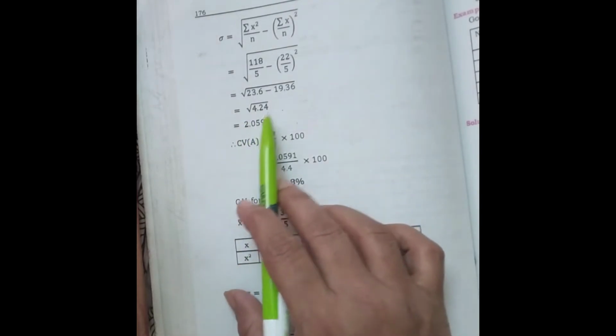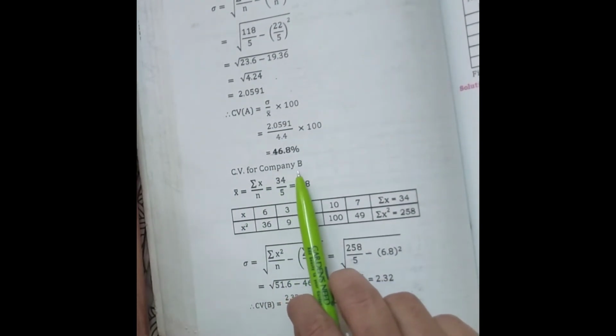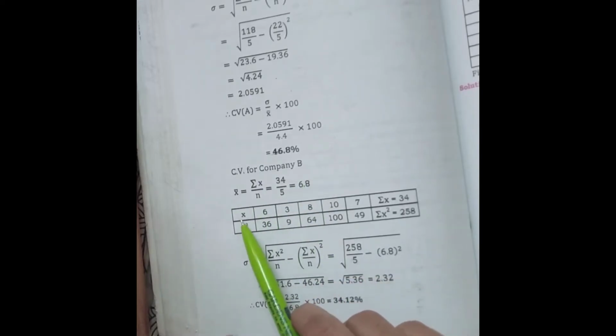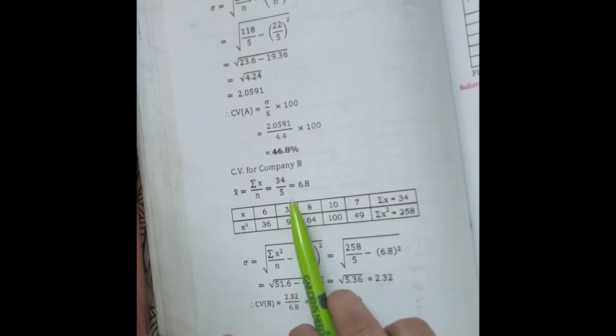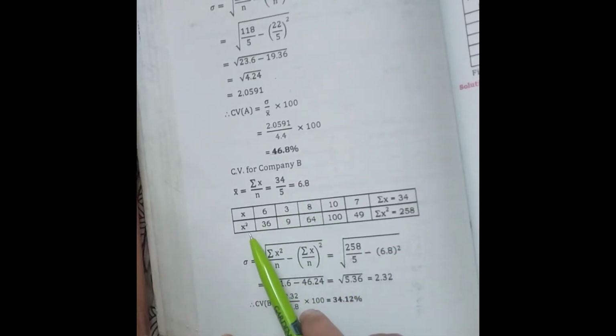This is the standard deviation, x bar you have to write, and the coefficient of variation of A is the value. One more, that is the CV of B, that is company B. For x bar, you have to calculate x total, summation of x divided by n is 34 divided by 5, that is 6.8. Then x square you calculate and substitute it in the formula, sigma is the standard deviation.